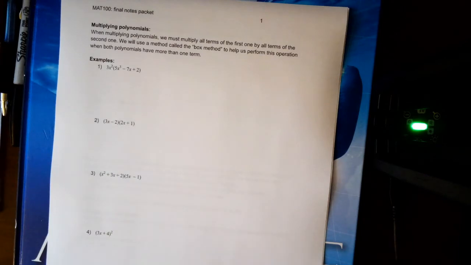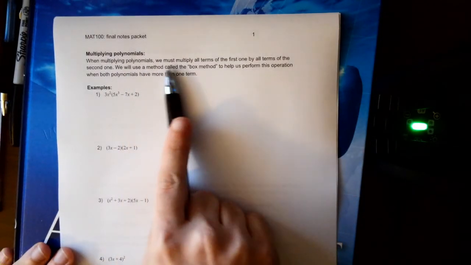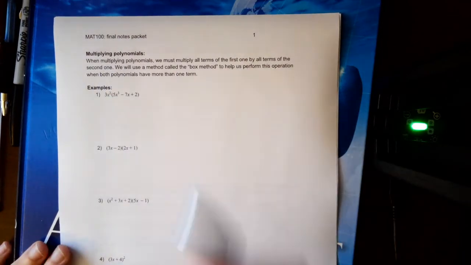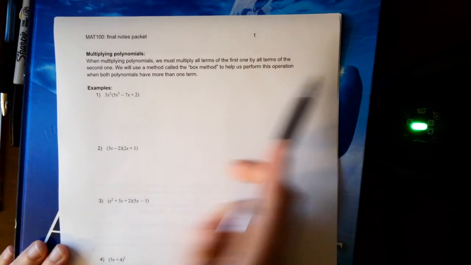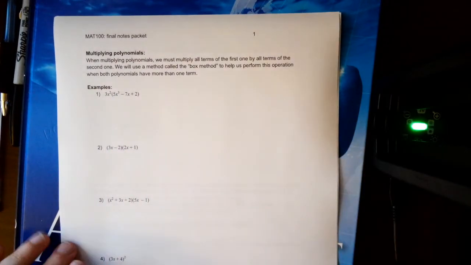And this is going to deal with some ideas for polynomials. And the first is going to be multiplying polynomials. So let's read quick. When multiplying polynomials, we must multiply all terms of the first one by all terms of the second one. We will use a method called the box method to help us perform this operation when both polynomials have more than one term. So let's look at our first example.